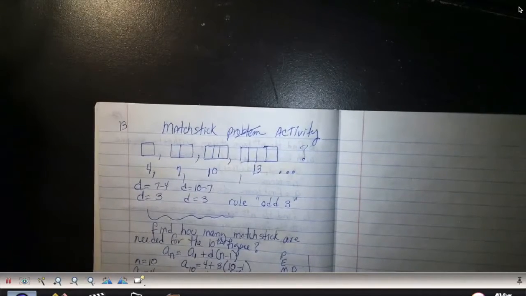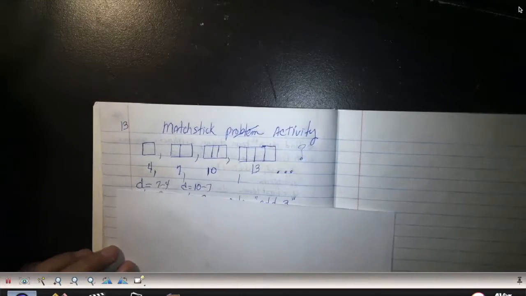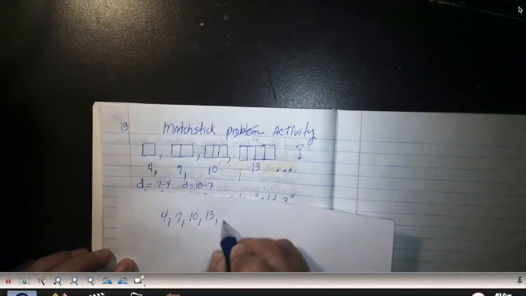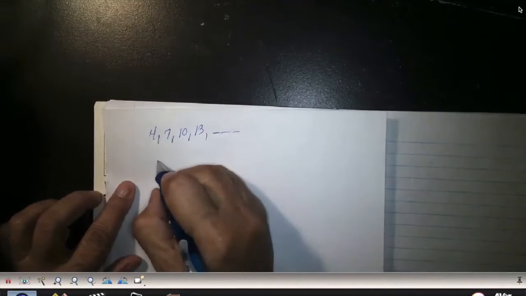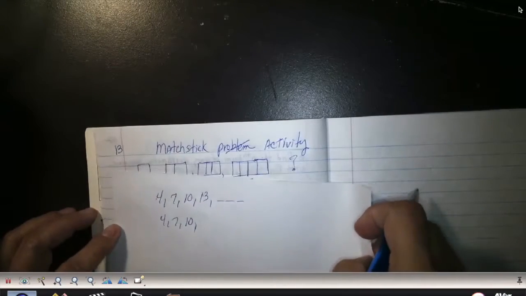Imagine this problem, get a scratch sheet of paper here. Imagine if I gave you this problem right here. Find the next 3 terms. Or what if I asked you something like this? How many did we have? 4 of them, right? Find the 10th term.